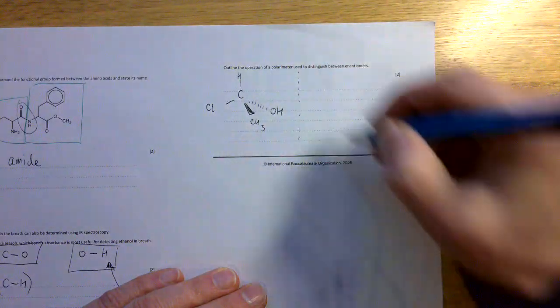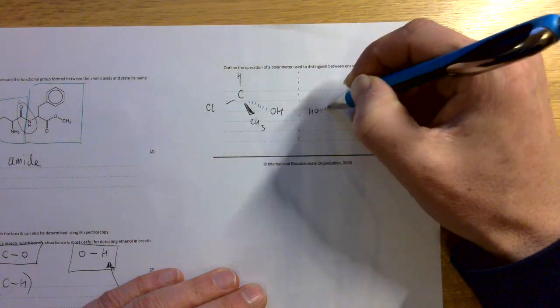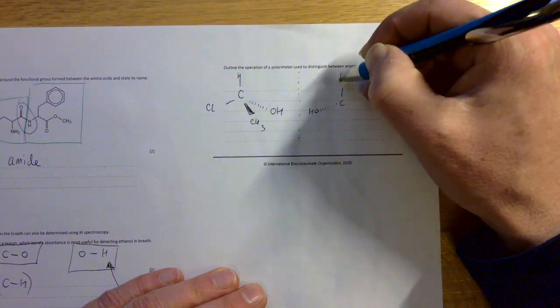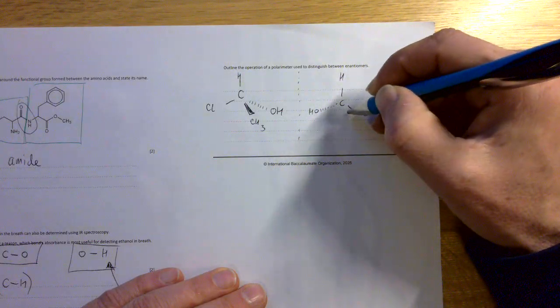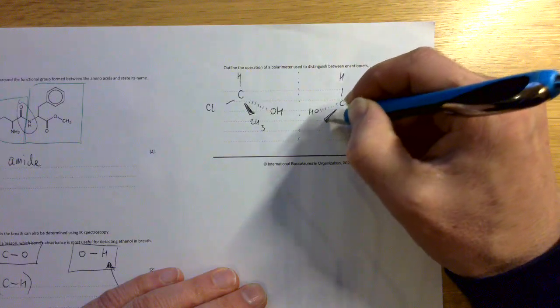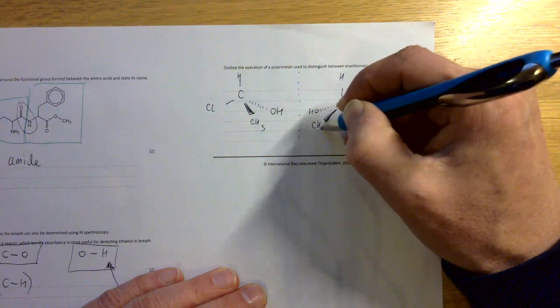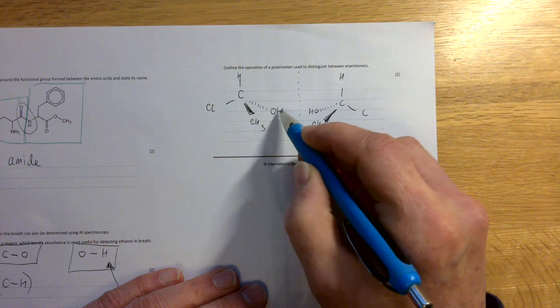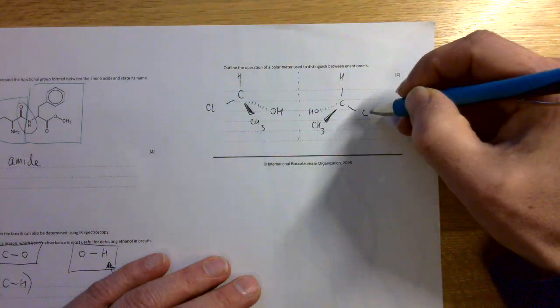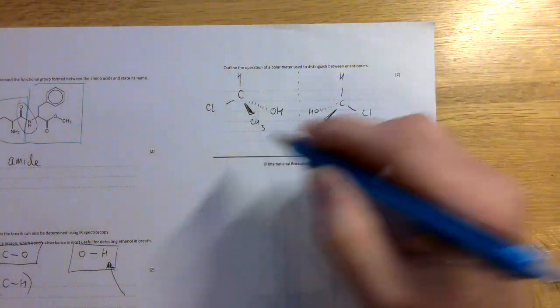And you've got the mirror image, which you could draw. Some of you might remember you can draw it simply by drawing the same thing again, but flipping two of the side chains around. That would be another way of drawing it. Anyway, there's the mirror image of that one.